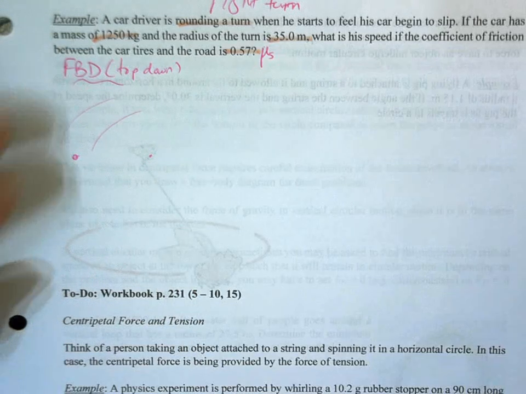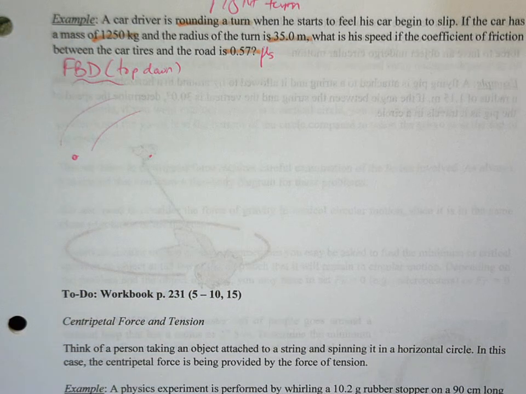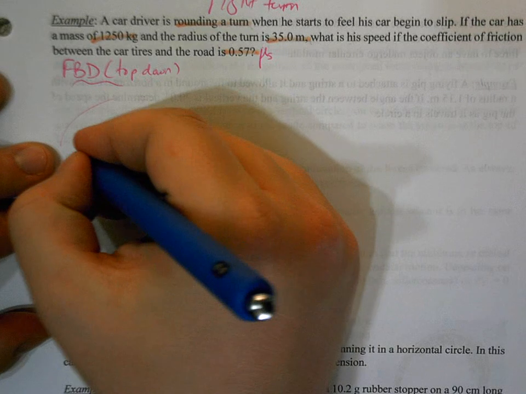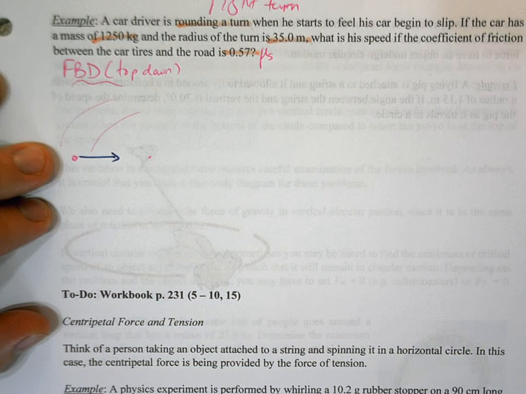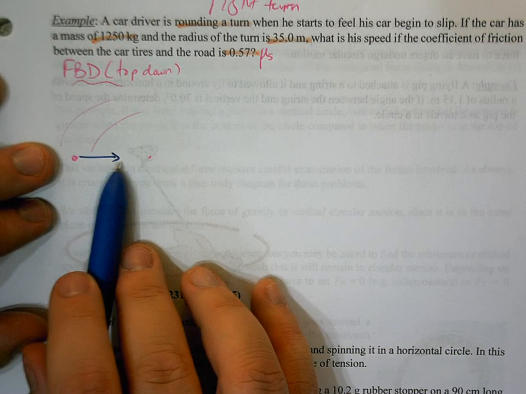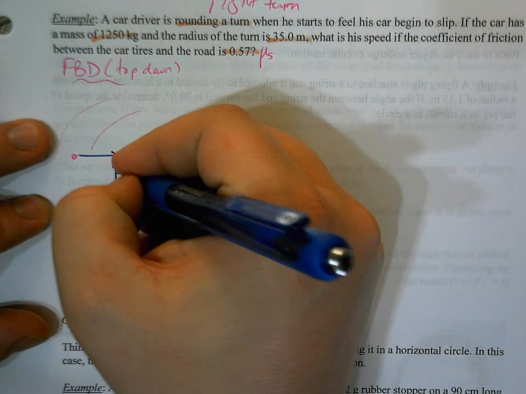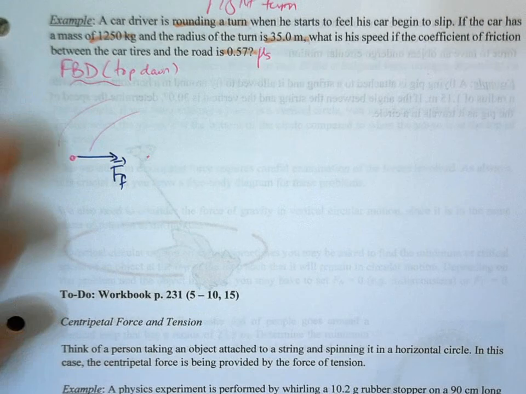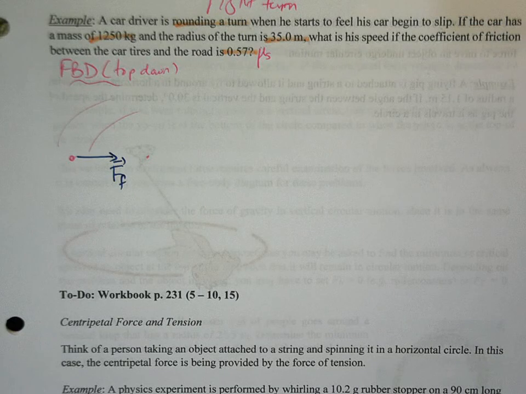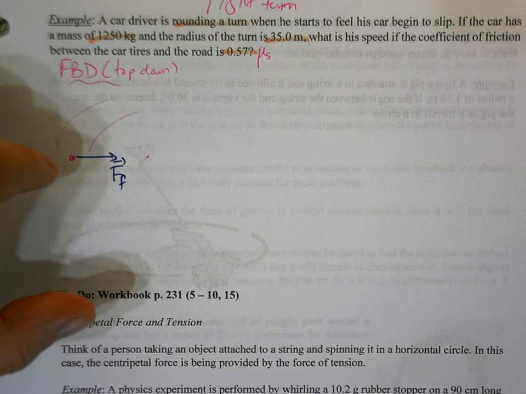If I have a car that is going to turn to the right, I'm going to need a force directed towards the center of the circle, because that force is going to be responsible for causing this car to curve. This is going to be our force of friction. In the top-down view, that's all we need, because it's like we're standing above the car and looking at it.